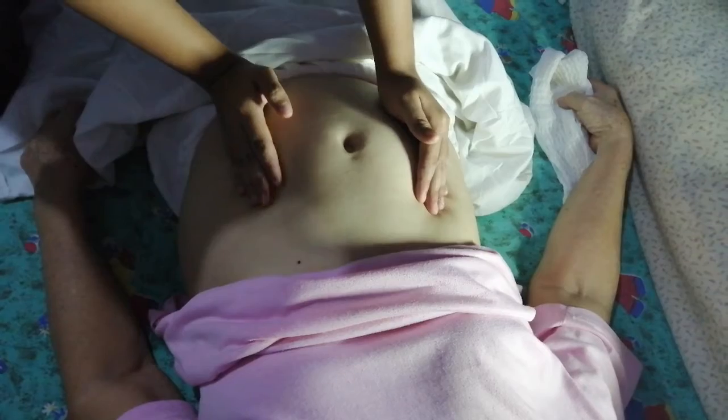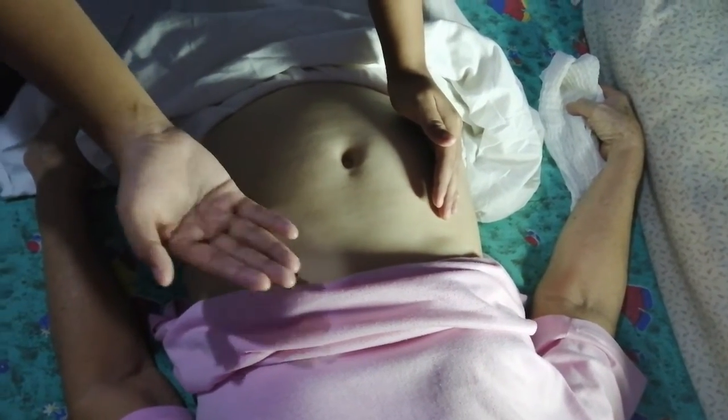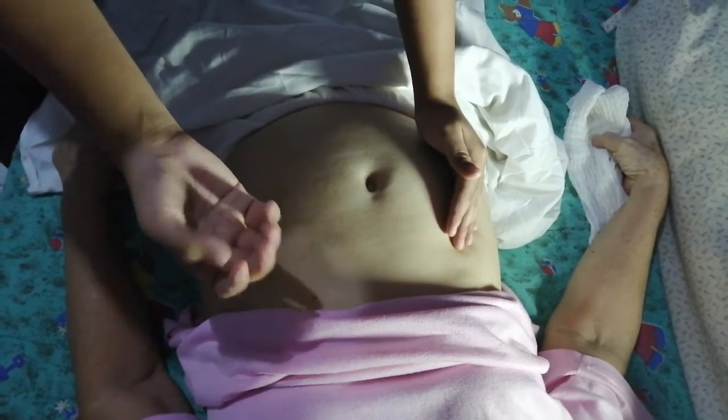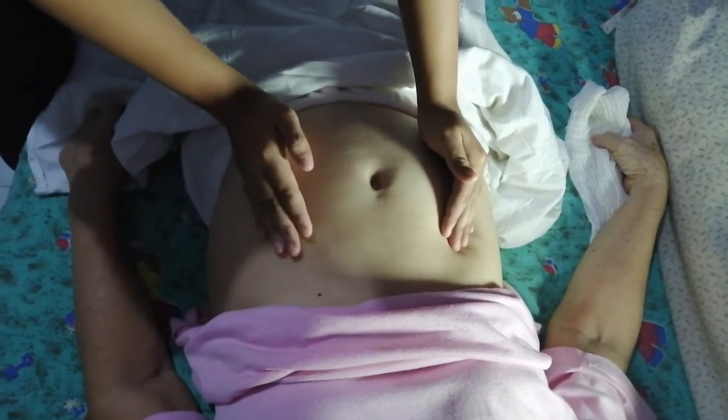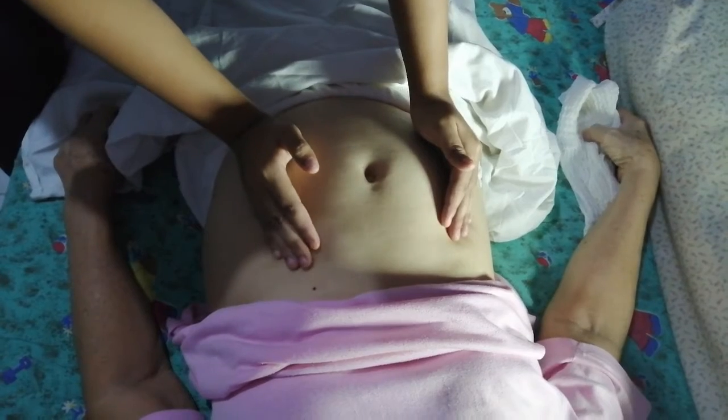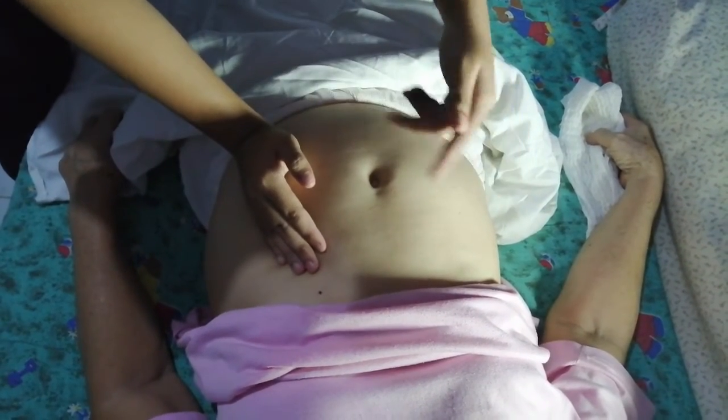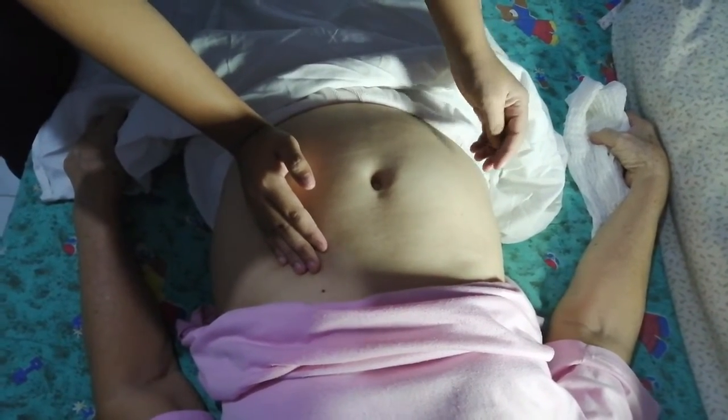So in this part, you want to make sure that you are not using deep pressure but only gentle pressure, in order not to cause any discomfort to our client. And then after that, I will repeat the same motion on the other side of the uterus.